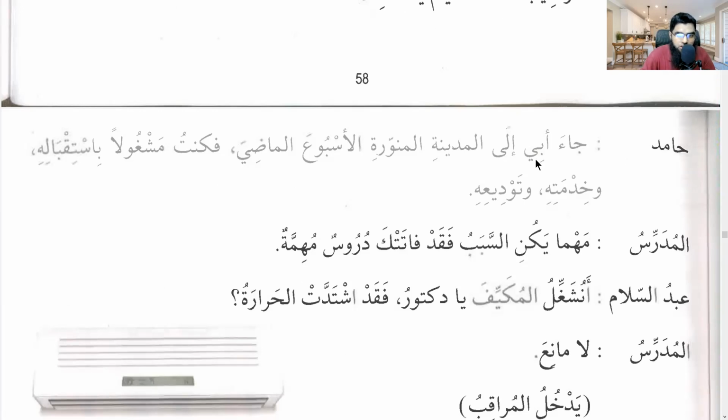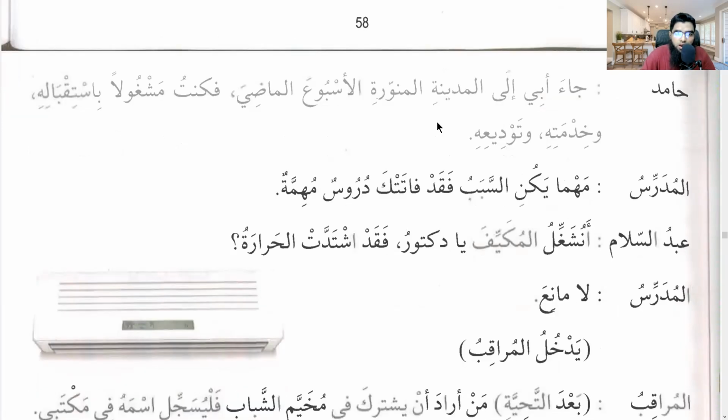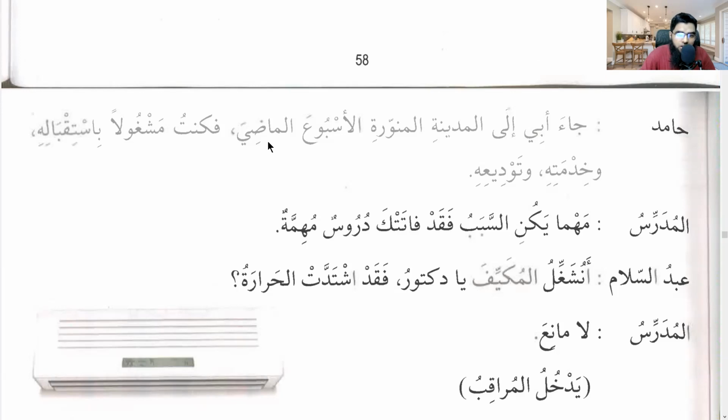Ja'a abi ila al-Madinatil Munawwara. My father came to Madina Munawwara al-usbu' al-madi. Or you can say fil usbu' al-madi, in the last week. Or if you want to remove fi, you have to make it mansub, because it is zarf, right? Any word describing time or place, you make it mansub. Usbu' al-madi, last week. So my father came.